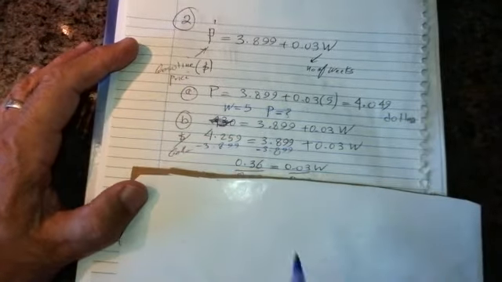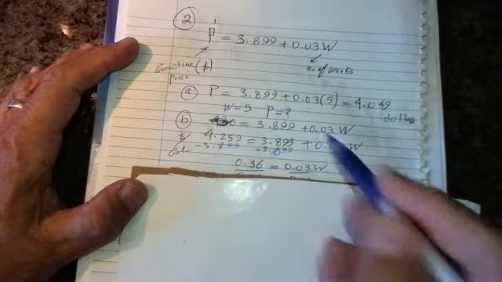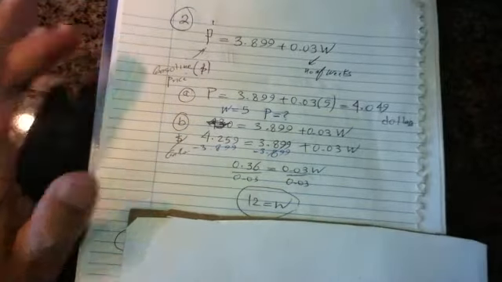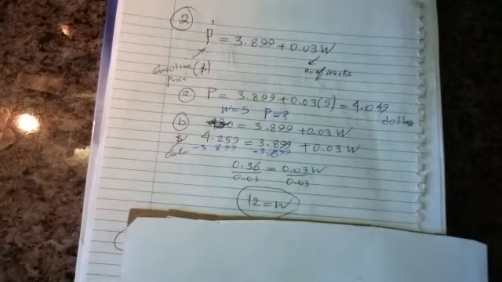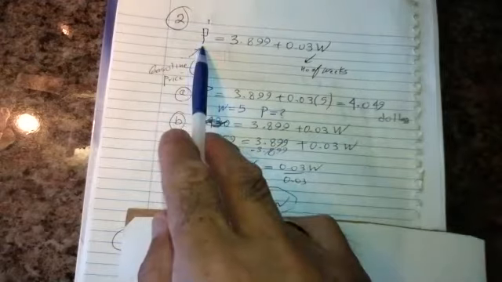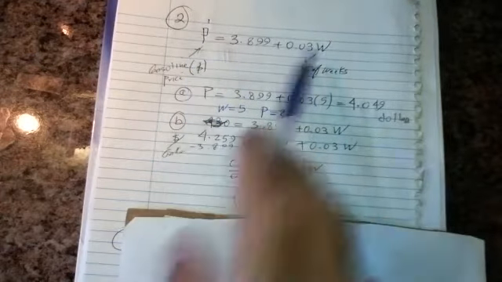That gives you 0.36 on this side and 0.038W, then divide both sides. That gives you W is 12 weeks. So it's very similar to the first problem. One time you find what you have on this side, then we give you what you have on the left side and ask you to find that one.